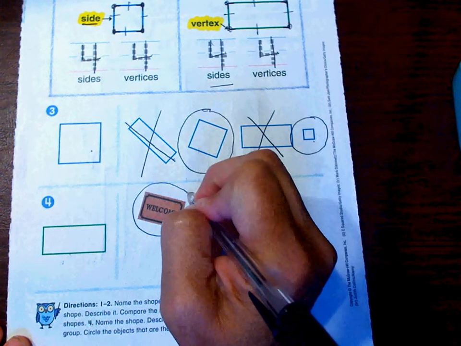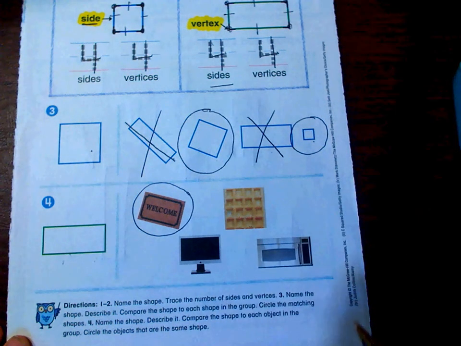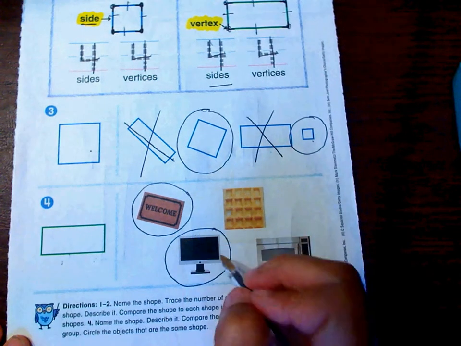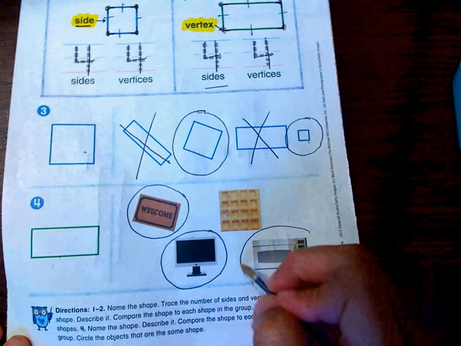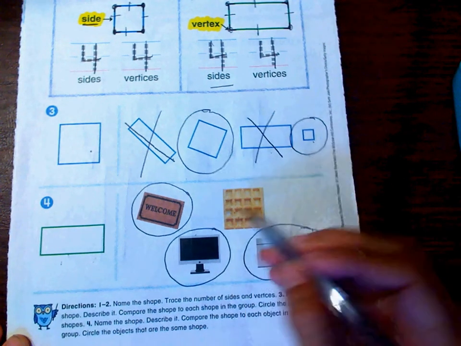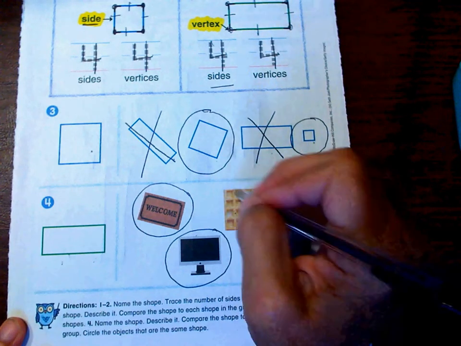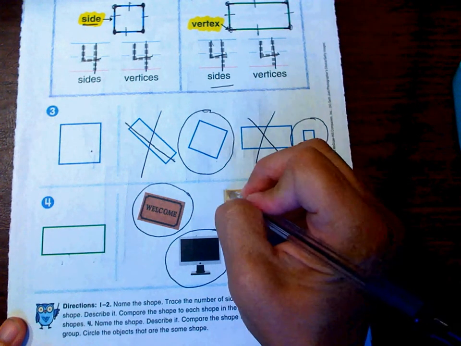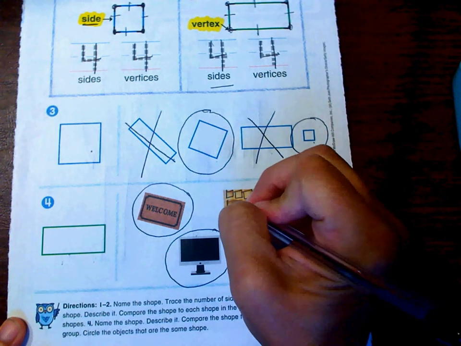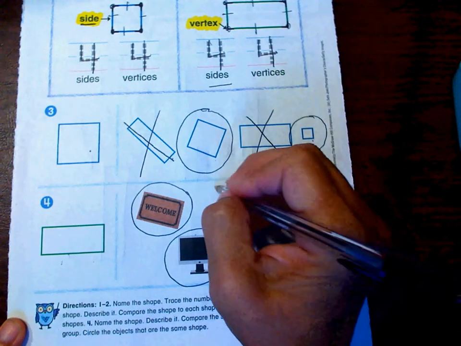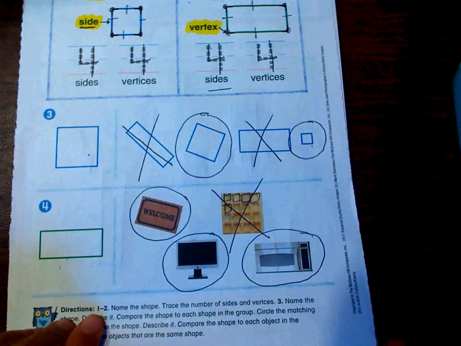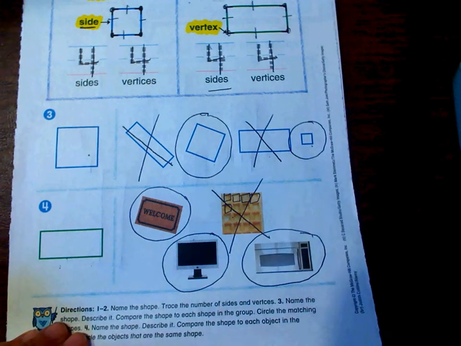So let's look. I would have circled the welcome mat. The welcome mat is a circle. I would have circled the computer screen. That looks like it has 2 longer sides. That microwave has 2 long sides and 2 short sides. What about this waffle? Oh my goodness, boys and girls, that waffle, not only is it a square, but look, it's made up of little tiny squares all in it. All of those squares have 4 sides that are all the same size. Let's put a big X on that waffle. Good job, boys and girls. Remember, if I'm going too fast, pause the video.